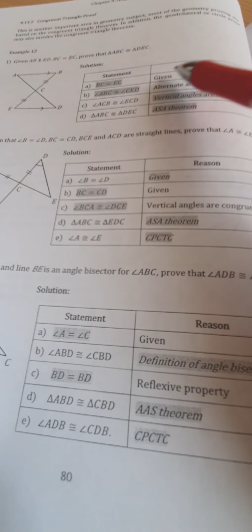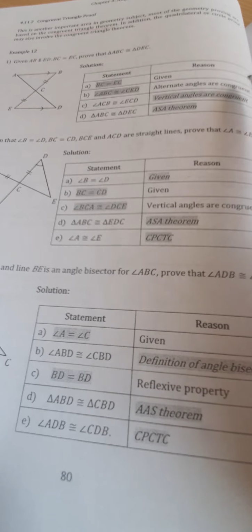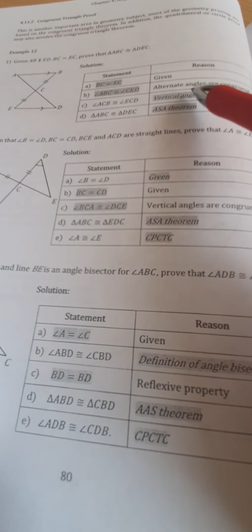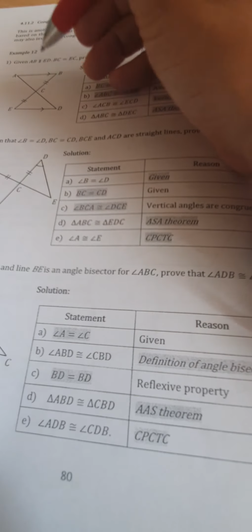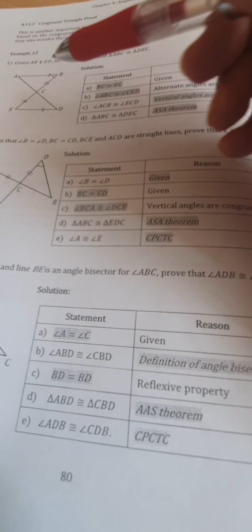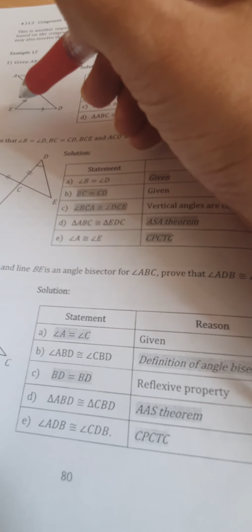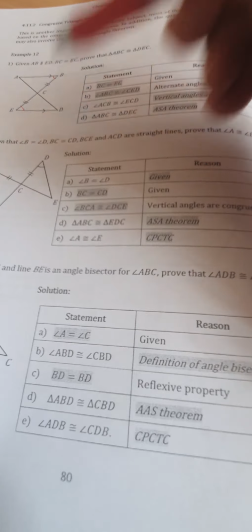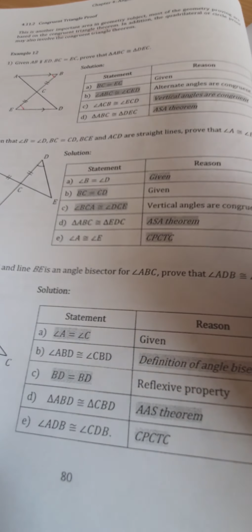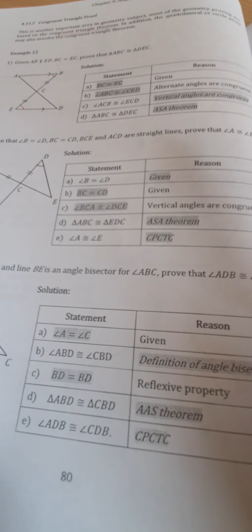Okay, so this one is given and then dibagi reason alternate angles are congruent. Okay, alternate angles means that angle ABC, this one, is congruent with angle CED. Yang ni. Ingat tak sudut macam zigzag? Sudut zigzag kita panggil alternate angles. So bila dikata alternate angles are congruent, so awak ambil nilai kat sini. Sudut B akan congruent dengan sudut E.